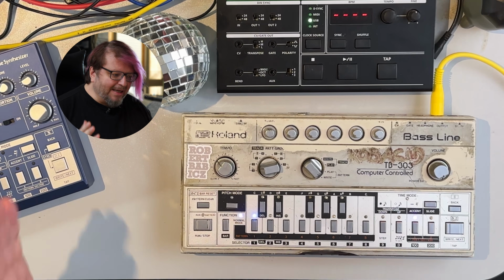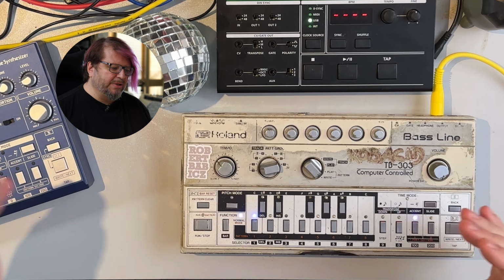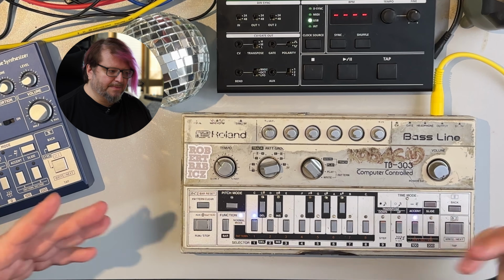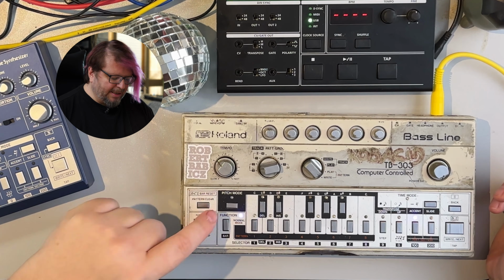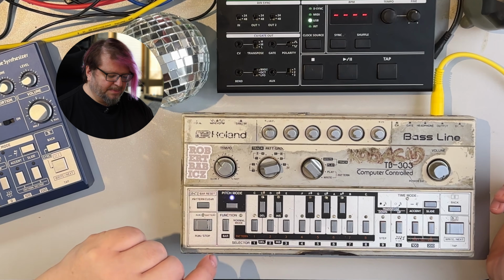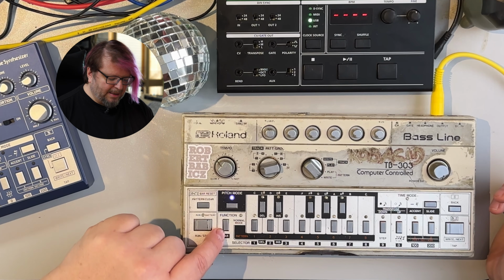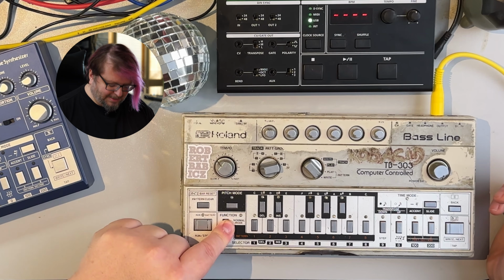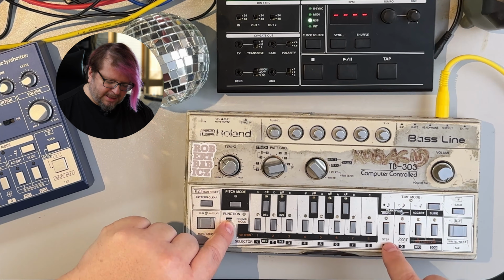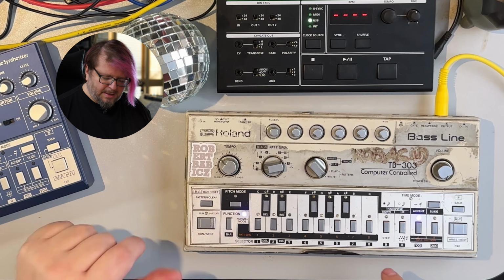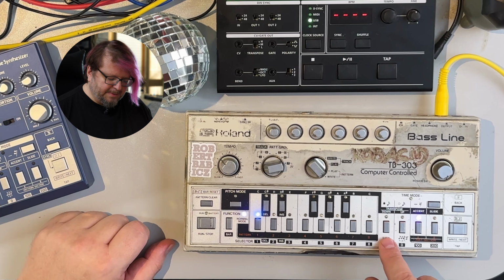Okay, let's program a sequence. First, you have to decide how many notes are in my sequence. So let's say we want to use 8 notes. I press function, hold it, and I tap in how many steps I want. You see here it says steps, 1, 2, 3, 4, 5, 6, 7, 8. This means I have 8 steps.